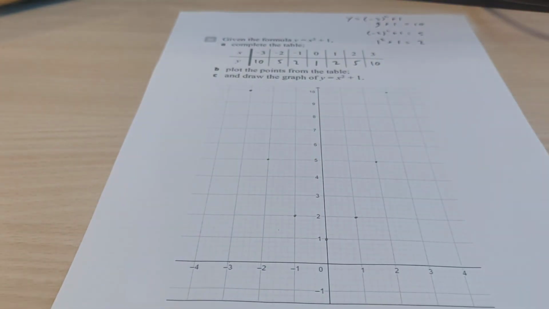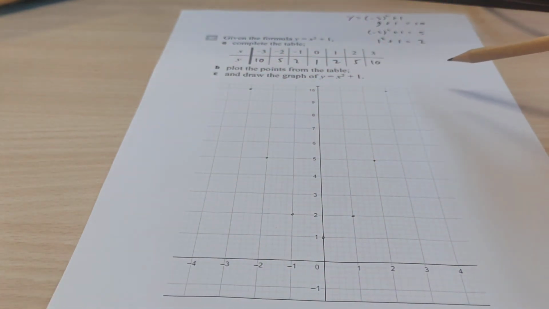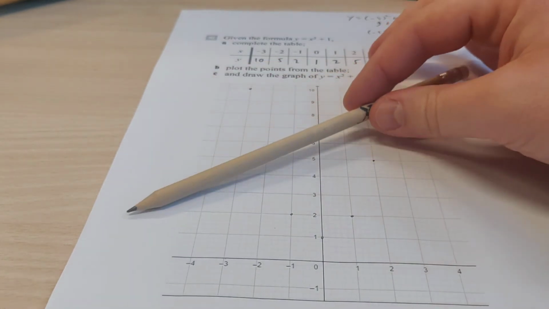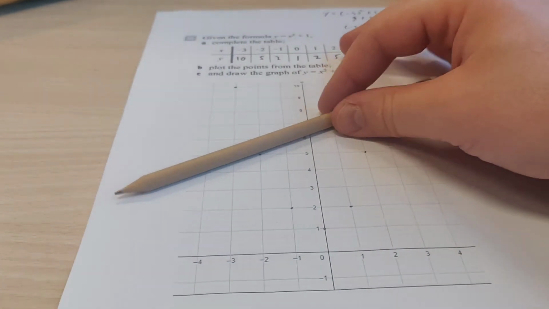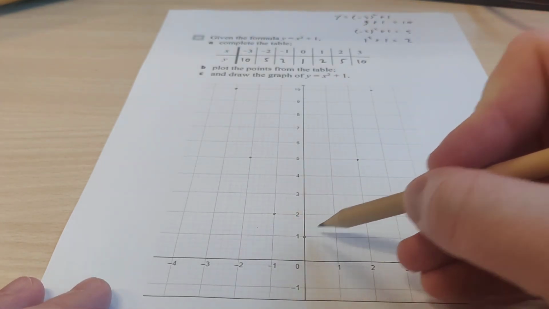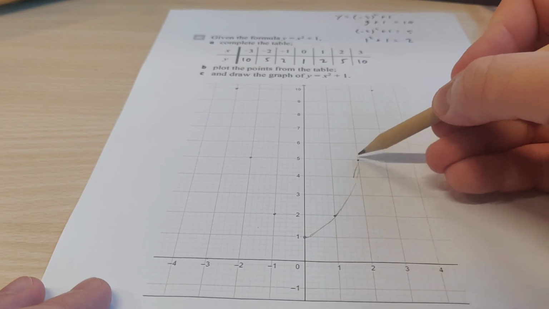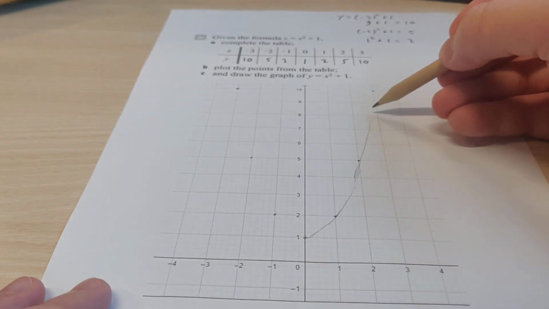Okay? Once you have these points finished, this is going to be a smooth curve. Because earlier we learned how to draw linear lines, like a straight line. And they were just like straight, like this. Only this is going to be more smooth. So I'm going to start here in the middle. And I'm just going to do like this. And go through all the points.